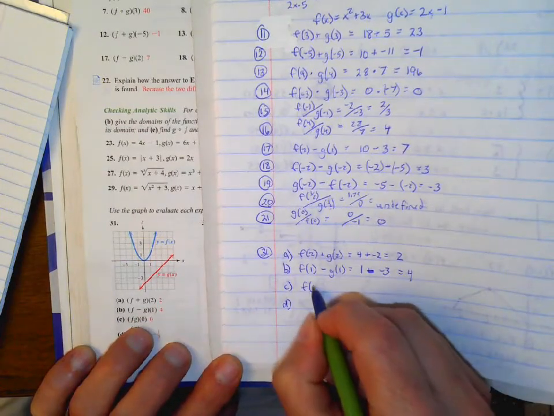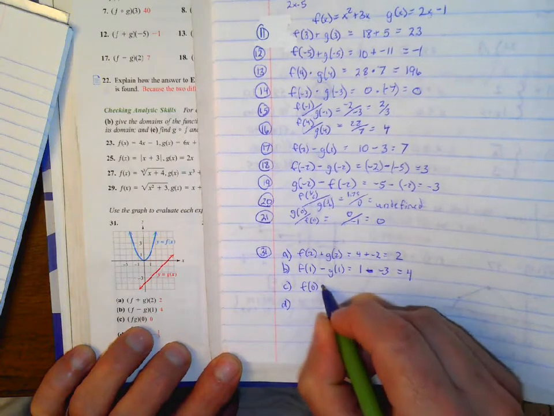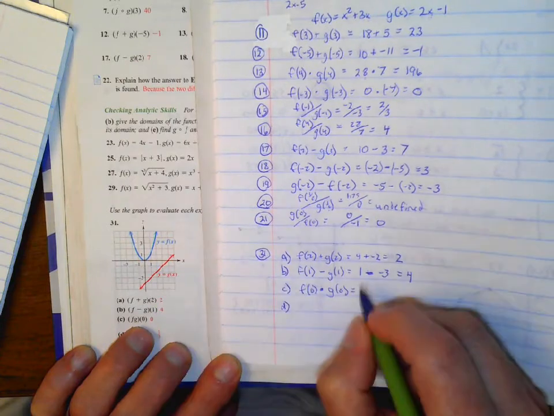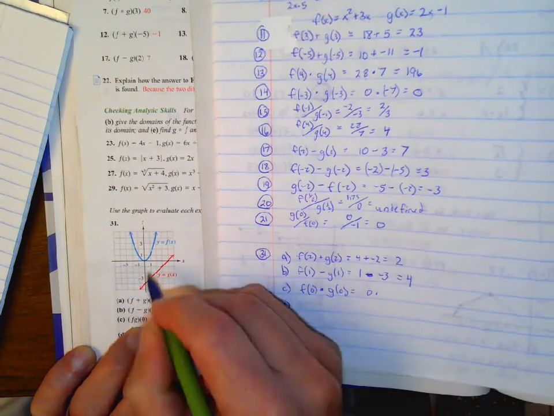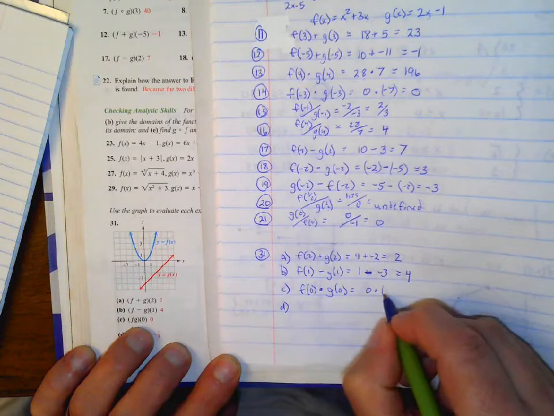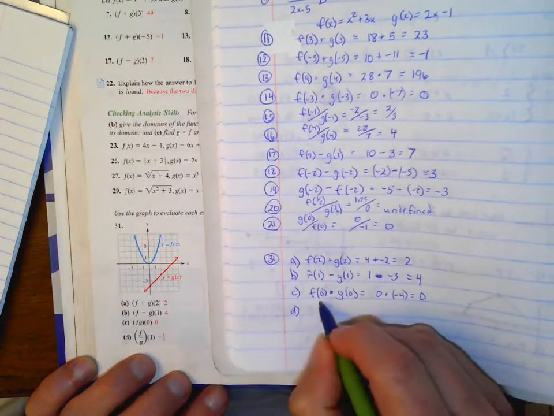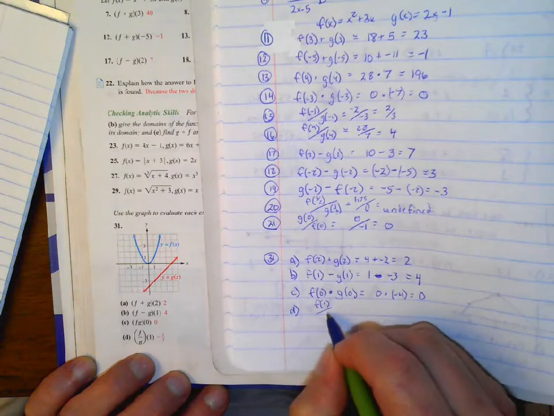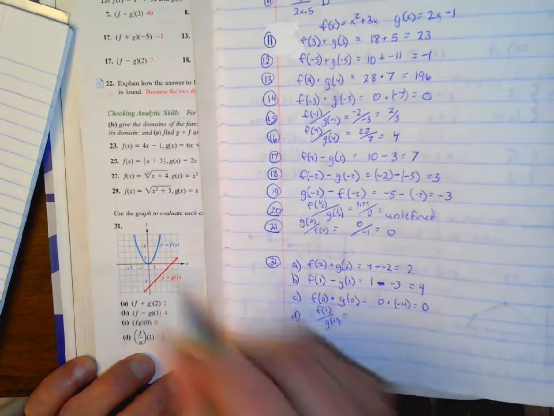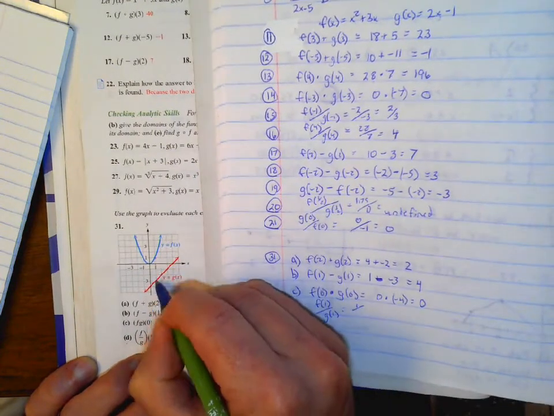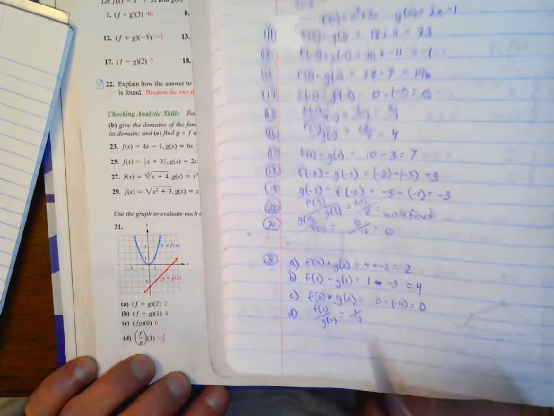F of 0 times G of 0. So F of 0 looks like it's 0. G of 0 is negative 4. 0 times negative 4 is 0. F of 1 divided by G of 1. F of 1 would be 1. G of 1 was negative 3. So negative 1/3.